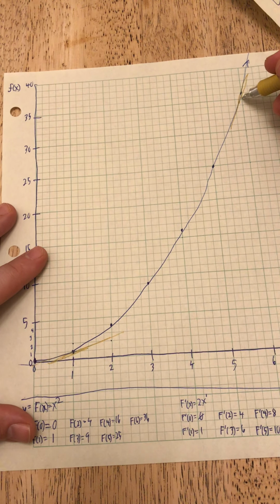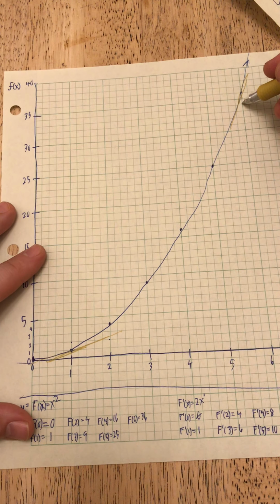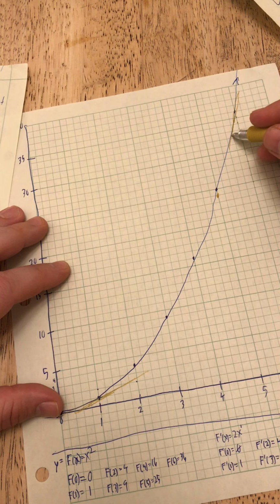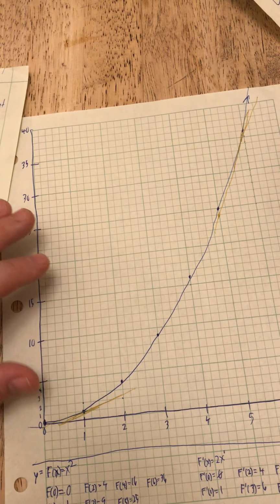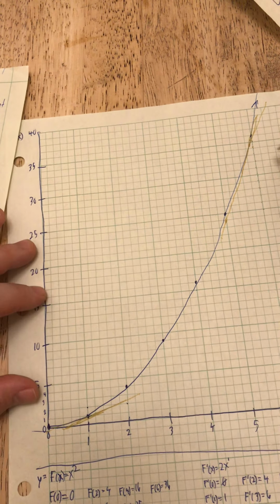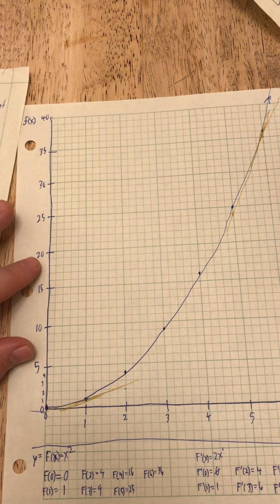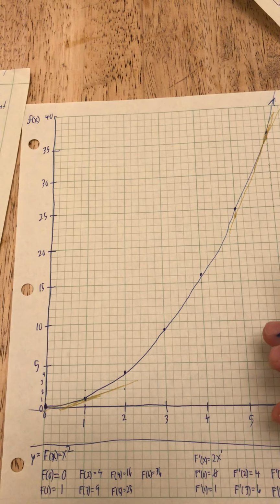So I go 1, 2, 3, 4, 5, 6, 7, 8, 9, 10, 11, 12, and over 1, right? See how that's connecting here? That's your slope. It looks pretty decent right there. It's your tangent to this point, that's important, remember that from your geometry. So you're at this point.